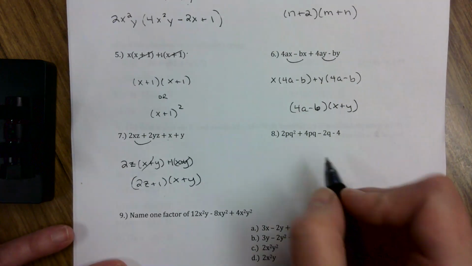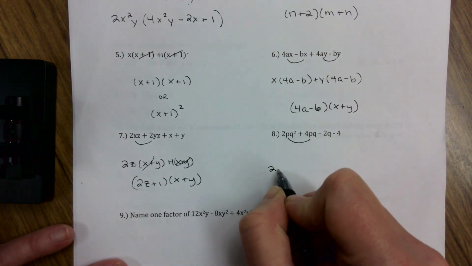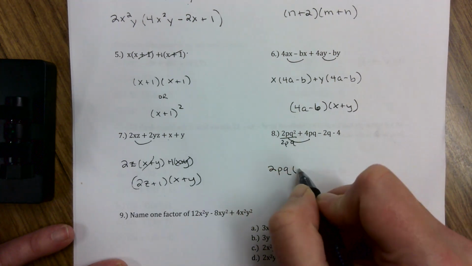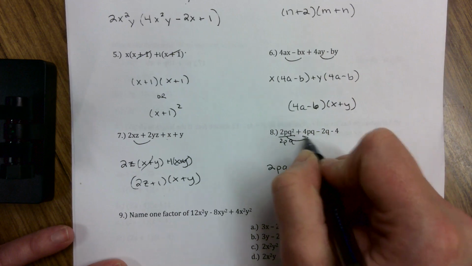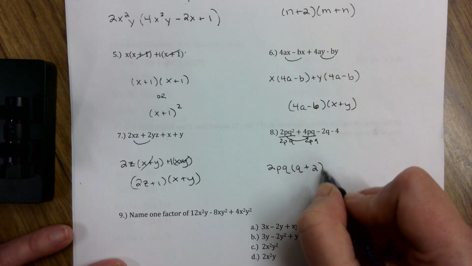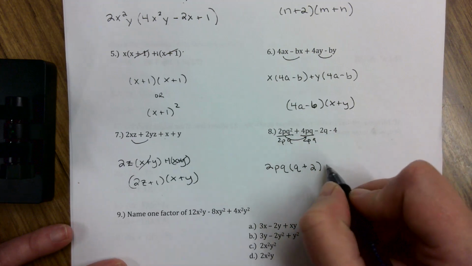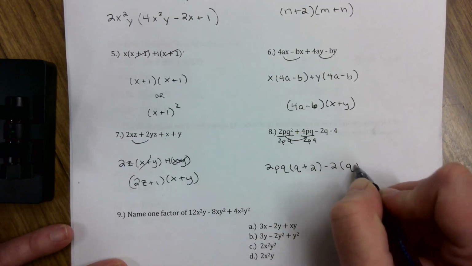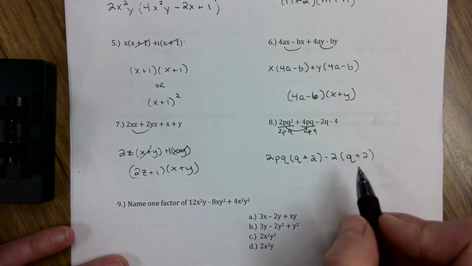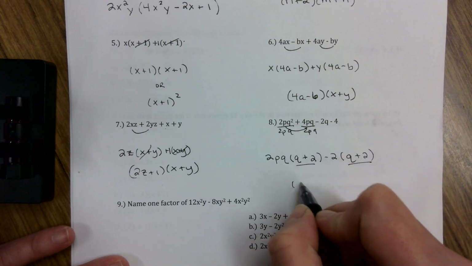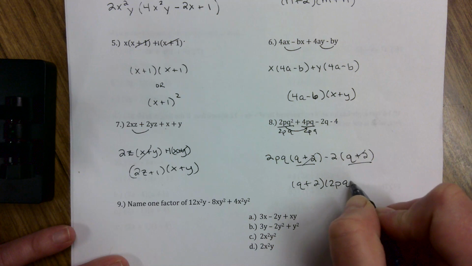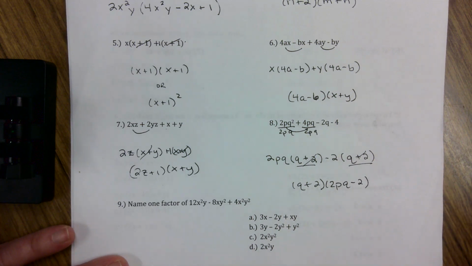Same thing here, we're going to group again. They share a 2, they share a p, and they share a q. So when I take that out, I'm left with a q plus, write this if that helps you, 2, the p and the q simplify. And now here, if I take out a negative 2, I should be left with q plus 2. Be careful. If you take out a positive 2, you're not going to get the q plus 2 again, and then it's wrong. You want to have the same thing twice. So you're left with 2pq minus 2, the end.